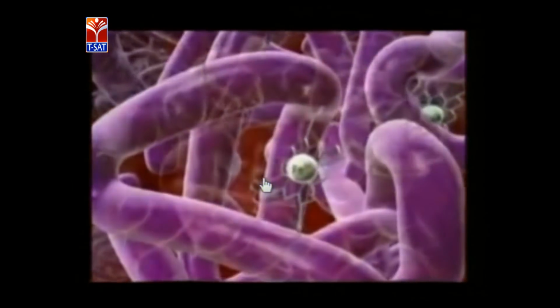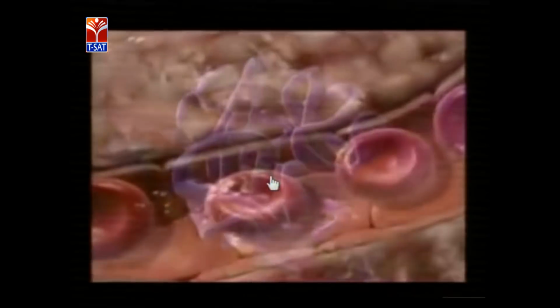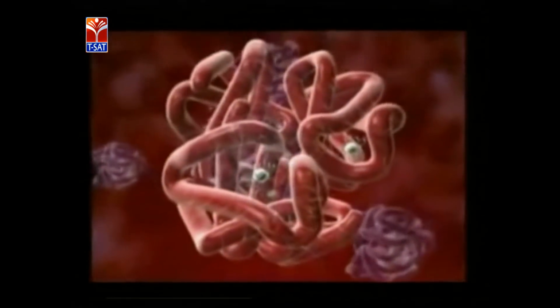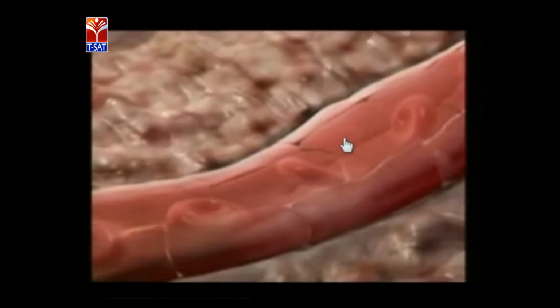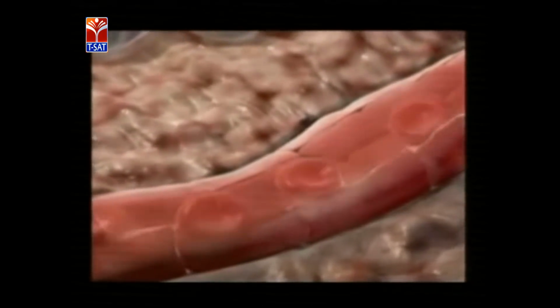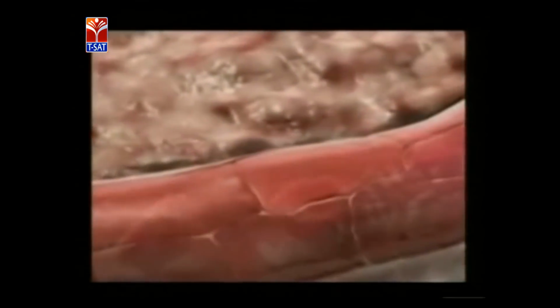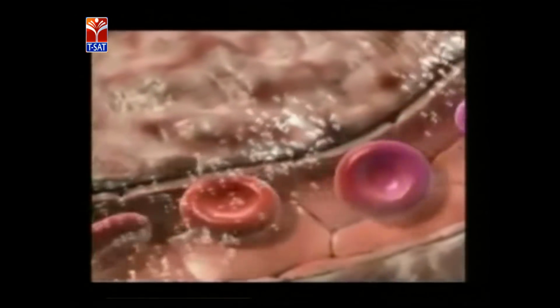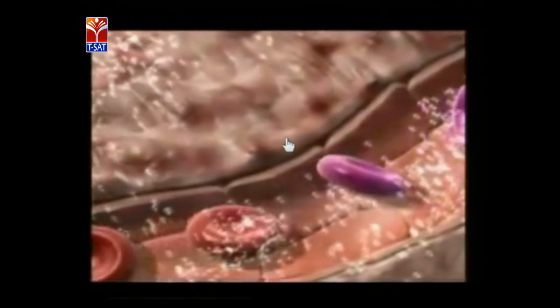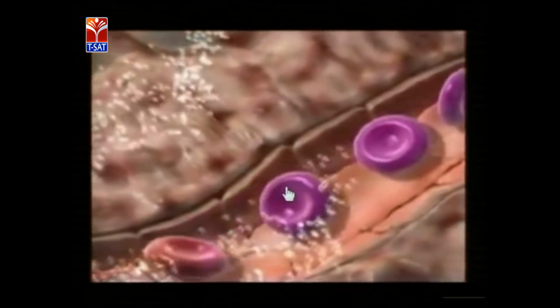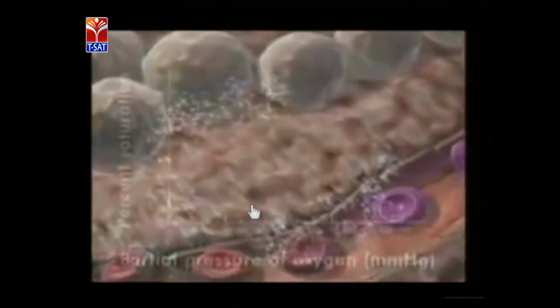The oxygen which is dissolved is transported in the blood capillaries again, and when this dissolved oxygen level increases in the blood capillaries, that is nothing but the partial pressure of oxygen. When the partial pressure of oxygen in the blood capillaries increases, and in the tissues the partial pressure of oxygen is less, the dissolved oxygen will be transported to the tissues in this way. When the partial pressure of oxygen in the tissues is lower, the oxygen is released into the surrounding tissues, and in this way oxygen is transported from the blood capillaries to the tissues.